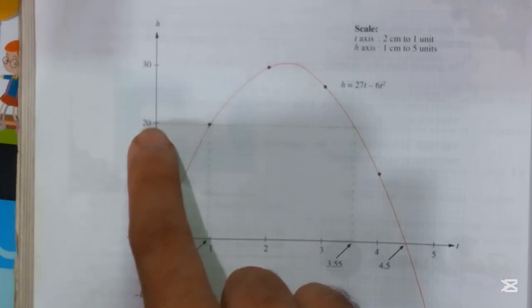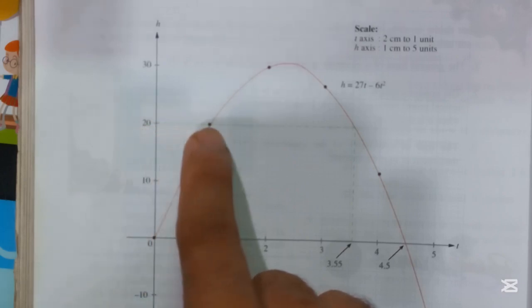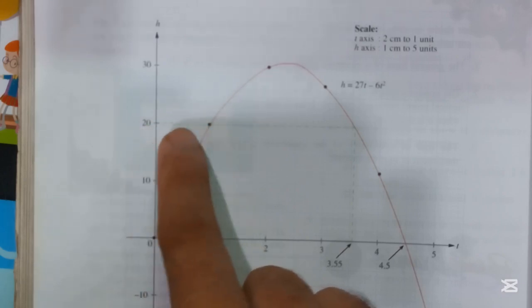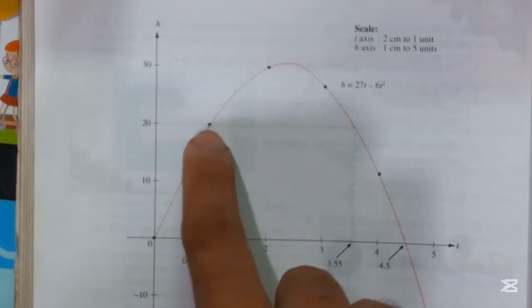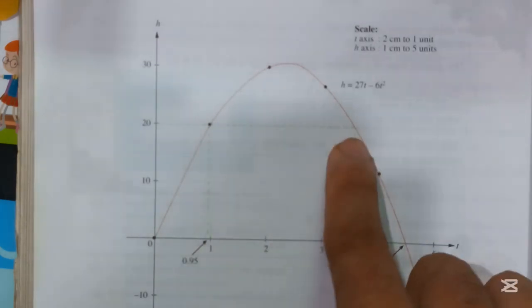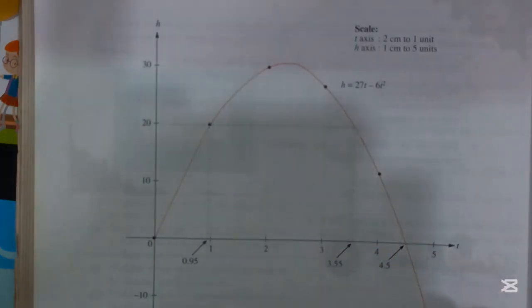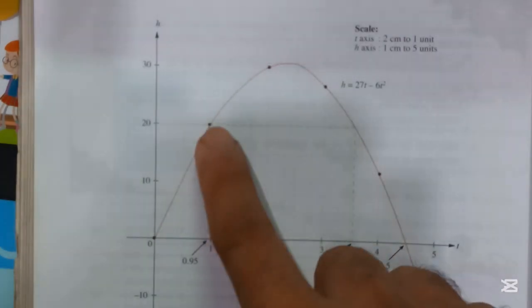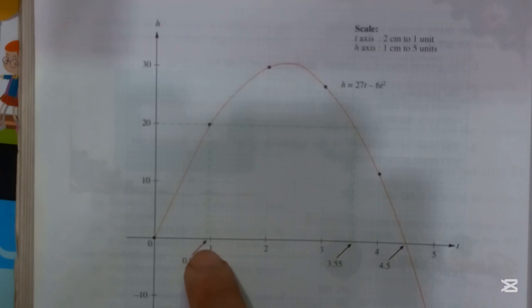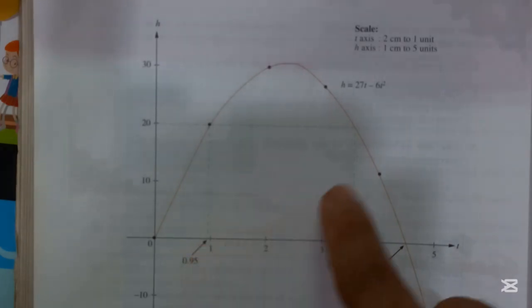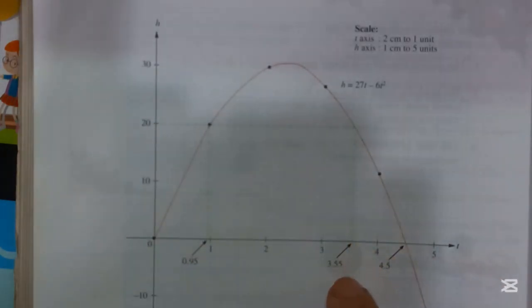From here, with the help of a scale, we will intersect our graph. The graph is intersecting here and here. So the minimum time was required. This is the time, that is 0.45, because this is the other value, that is 3.55.